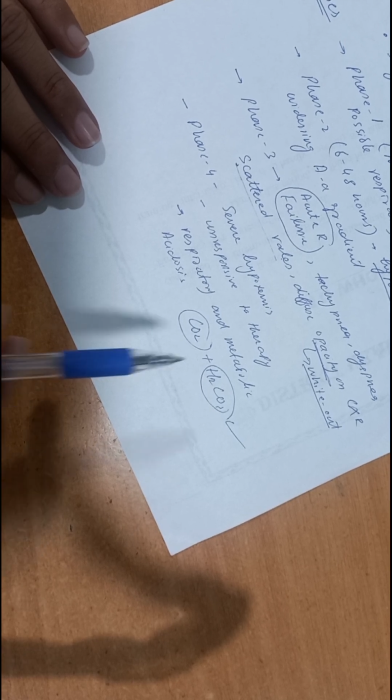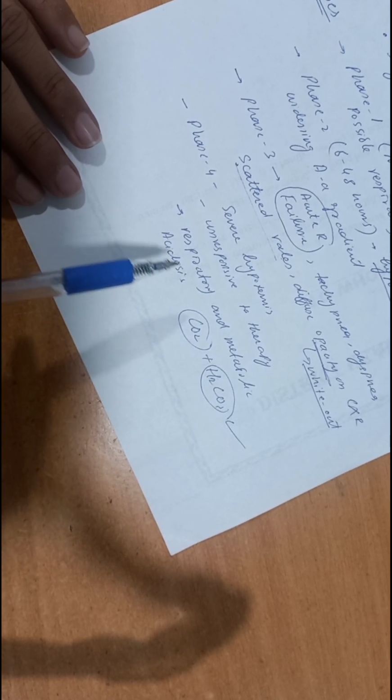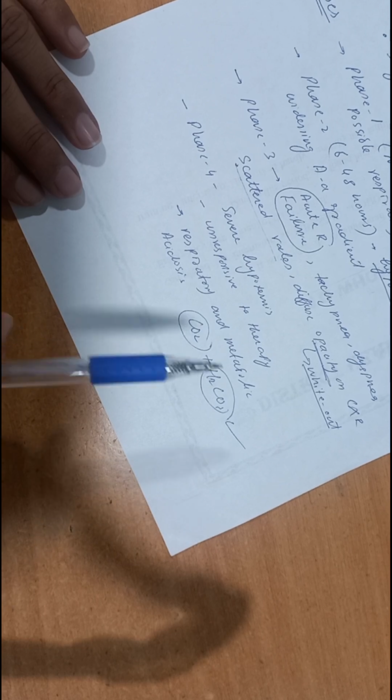Because this is due to respiratory failure, this acidosis is called respiratory acidosis. Meanwhile, metabolic acidosis will also come in. So these are the phases through which the patient of acute respiratory distress syndrome ultimately goes towards respiratory failure.